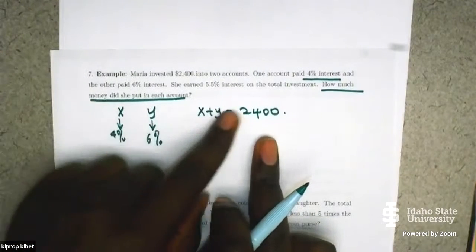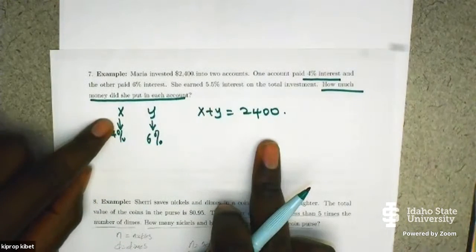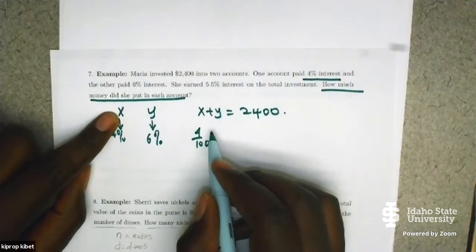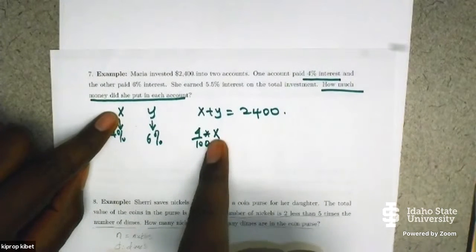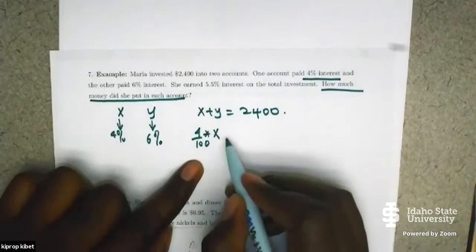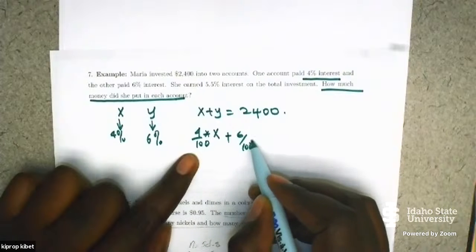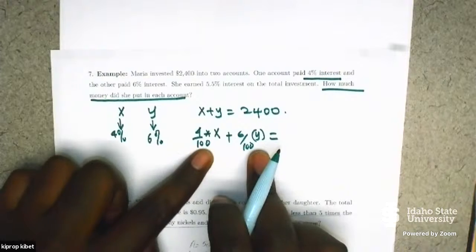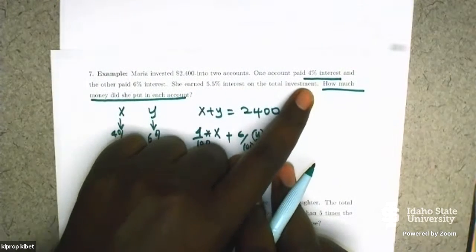Now, there is an interest of 4% which is earned when you put it in X. So you say 4 over 100. Make sure you don't forget the 100. Times X, that is the interest that you get, plus the interest that you get in Y, which is 6 over 100 of Y. The total amount of interest equals 5.5% on the total investment.